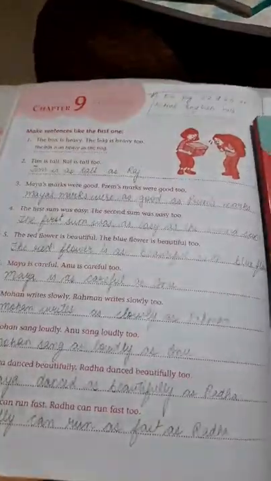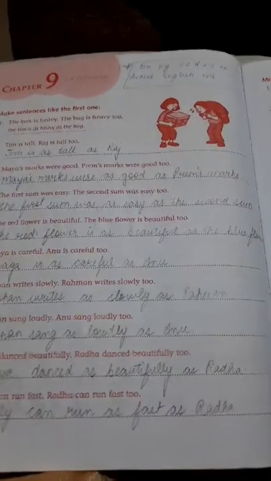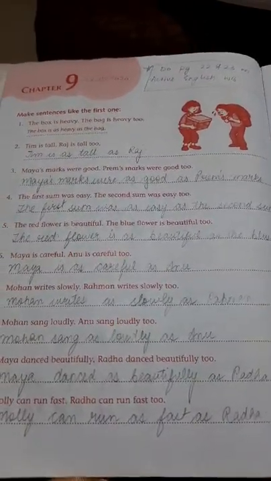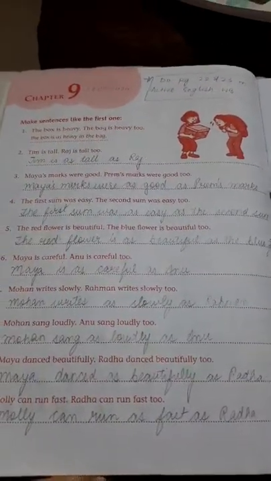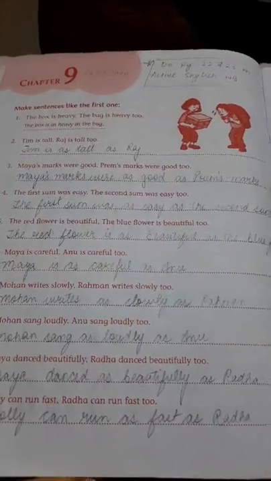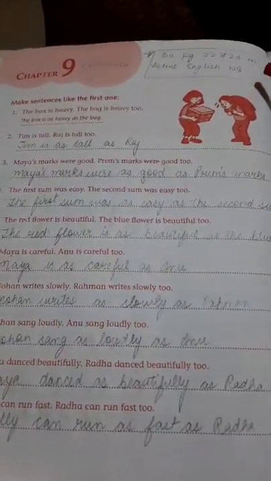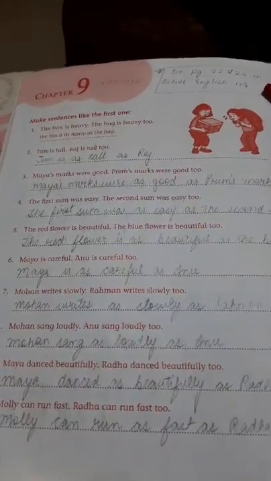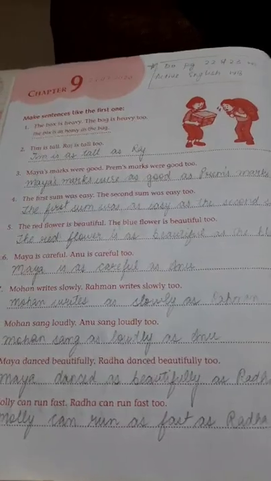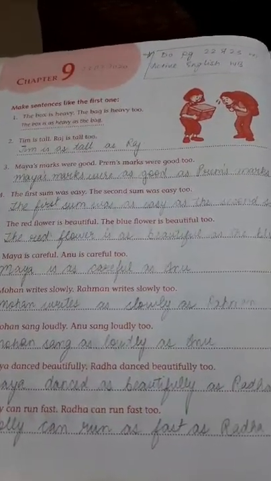Next we have Active English workbook chapter 9. So in this book you have to do page number 22 and 23. So this has to be done only in the Active English workbook. Do not do it in your English language notebook. The English language notebook work is to be done from the Active English book, not the workbook. Okay, so let us go.